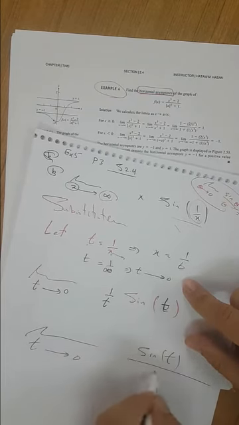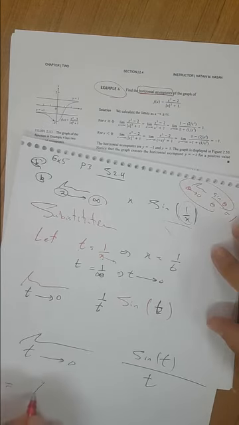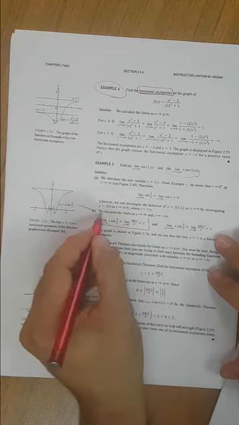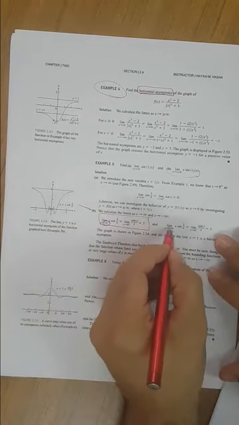Now, just look at what you did. It looks like this one, or not? Yes, it looks like this one is equal to 1. That's all about the example. Part B, just going to positive infinity. The same thing is true for negative, so you get the same value.